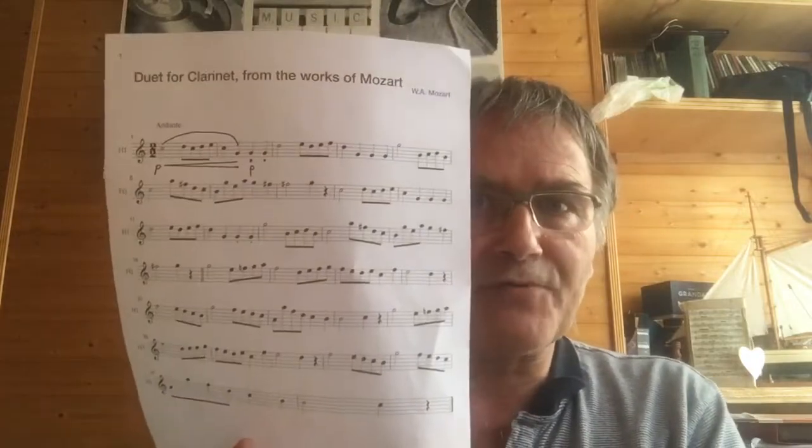What I need to explain about this is, if you've got a piece with two lines, then those staves are connected to each other. Let me show you this. It's just an example.